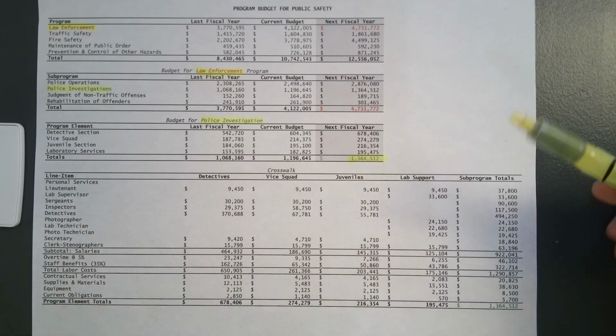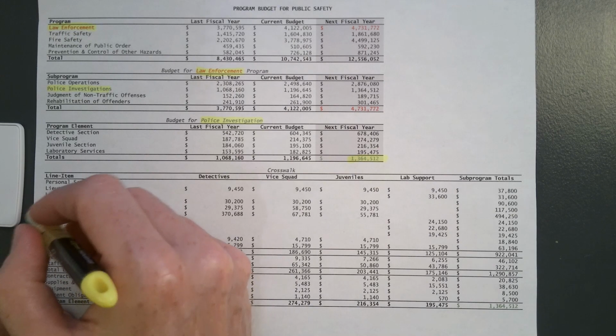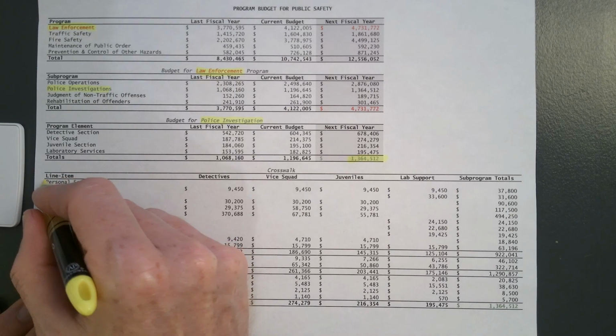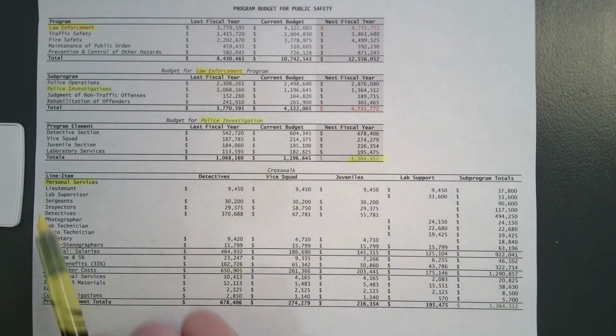And then from here, you can simply calculate a regular line item budget, where you start off with the personnel services, in the sense of how much do the lieutenants, lab supervisors, and the various other ranks of a police department or of a law enforcement agency cost?